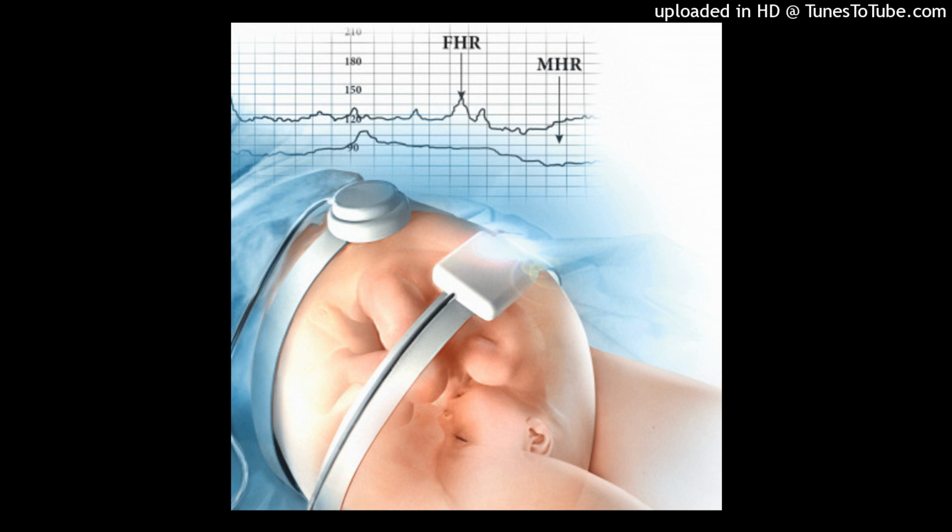Fetal heart rate regulation. In the fetal medulla oblongata, a cardioregulatory center acts as the source of FHR regulation via the following. 1. Intrinsic cardiac pacemakers, sinoatrial node, atrioventricular node. 2. Cardiac conduction pathways. 3.